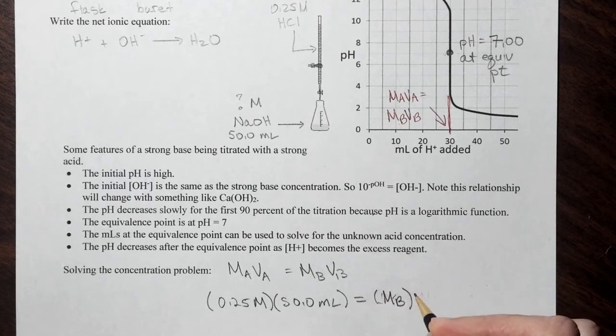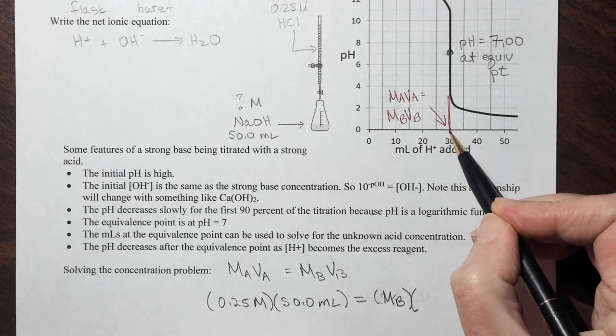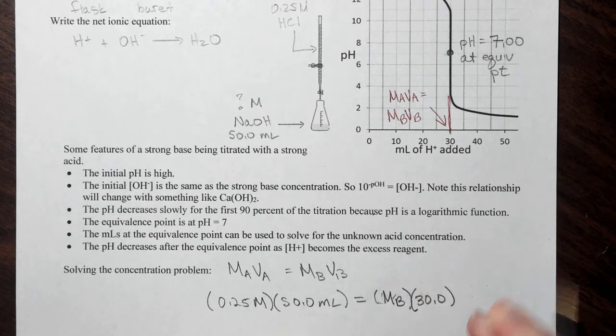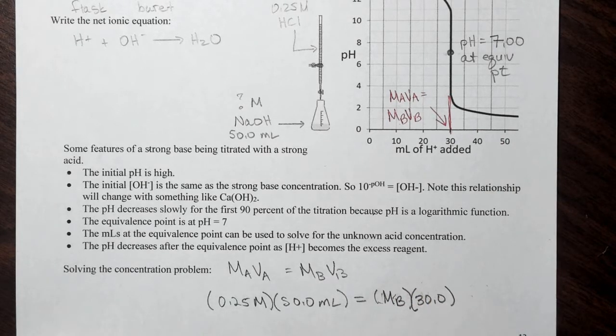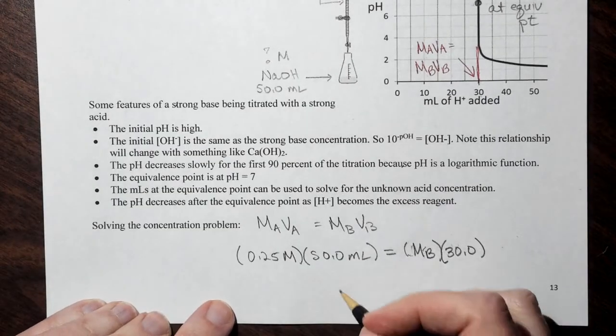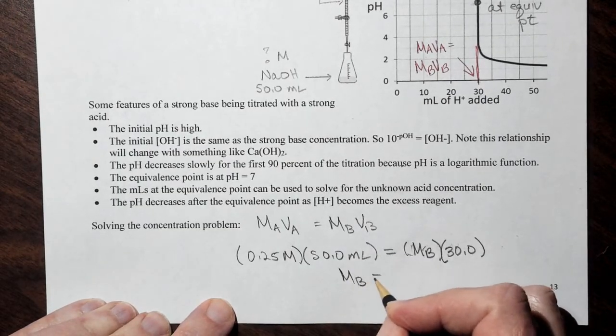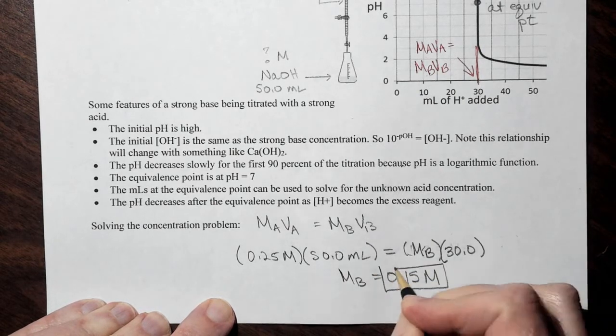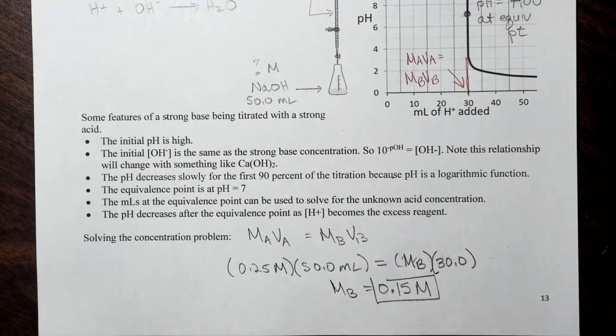MB. And the volume of the base, I take off the endpoint here. It is 30.0 mLs. And so when I solve for the molarity of the base, it is equal to 0.15 molar. All the other calculations are going to be exactly like the ones that we did for the acid. You're going to end up setting up BCA tables and then calculating from there, remembering to always use total volumes.